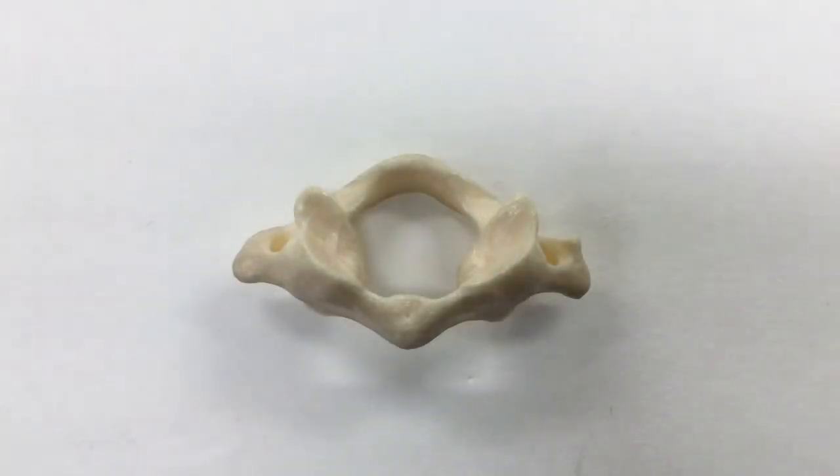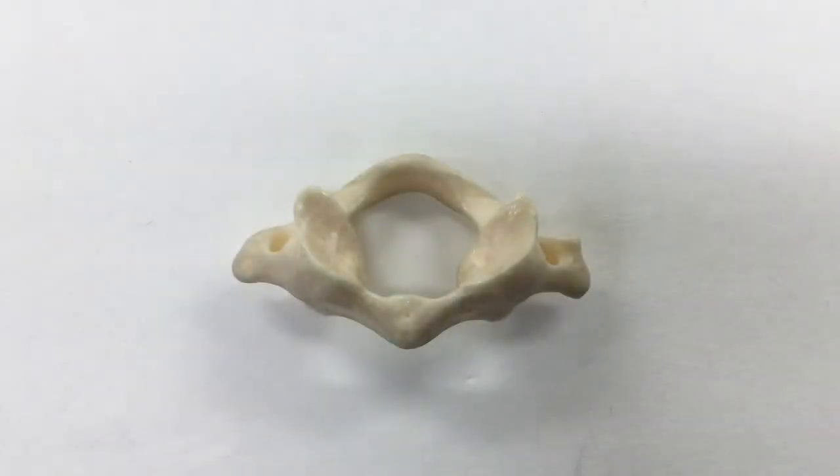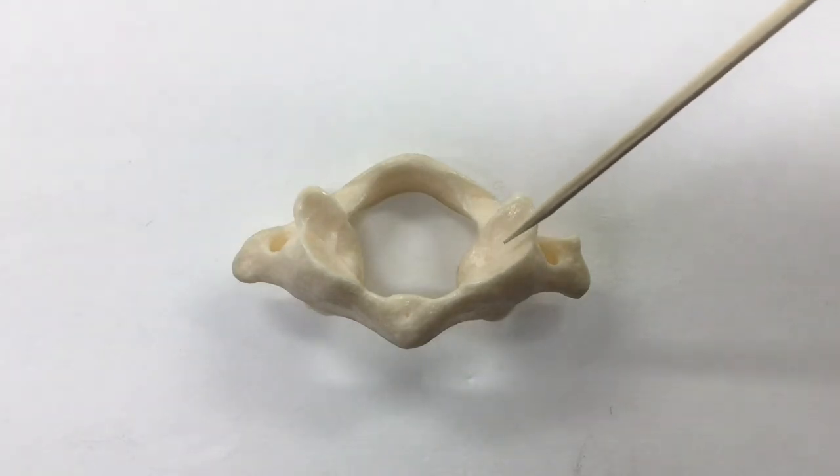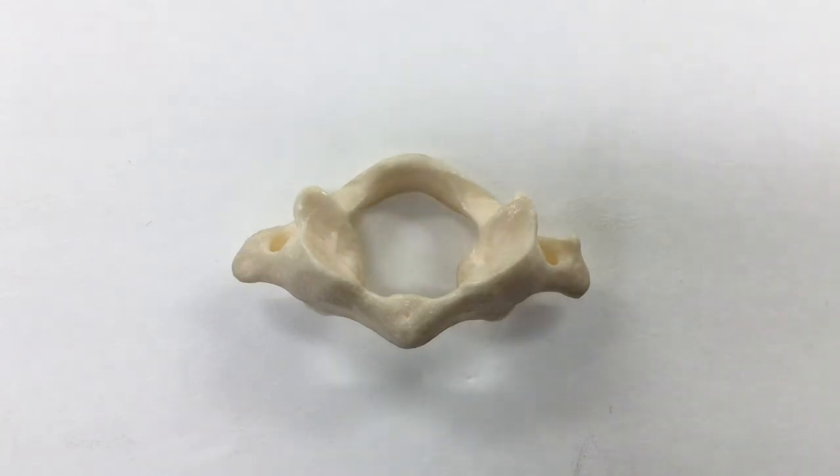Looking particularly at the atlas, known as C1, this is a cervical vertebrae. You have the superior articulating facet, which will articulate with the condyles of the occipital bone. On the transverse process, you have the transverse foramen, which are unique to cervical vertebrae, and they are still on the C1 atlas.